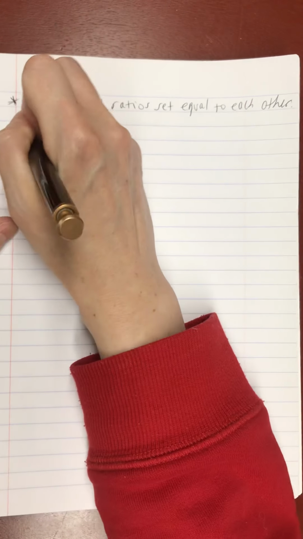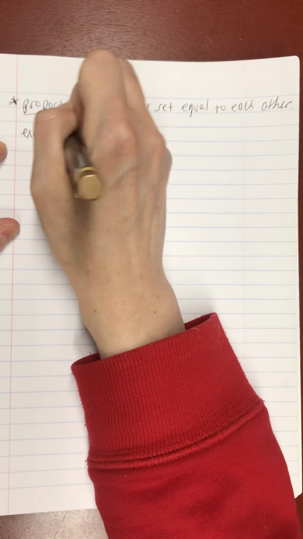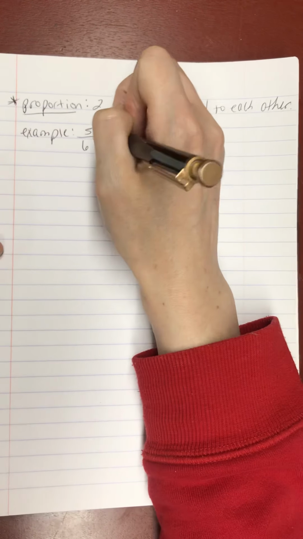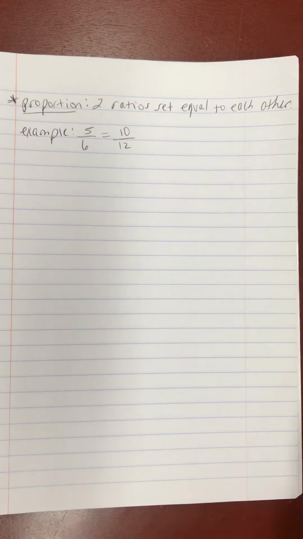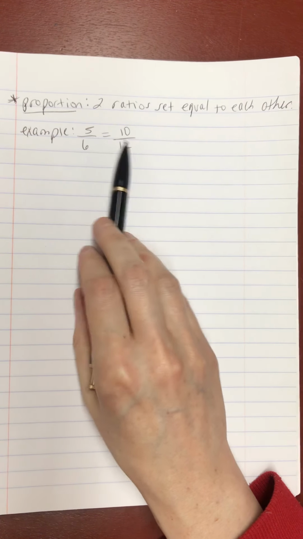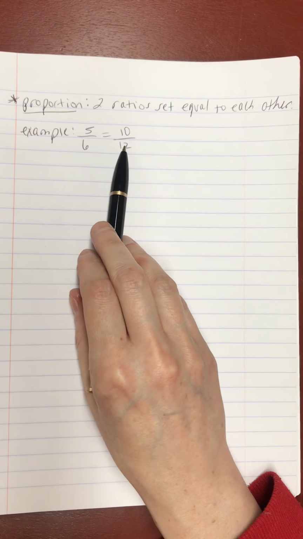So that's good. As a matter of fact, let me show you an example of what a proportion would look like that's already solved, if you want to think of it that way. This one is 5/6 equals 10/12. So right there, this example that I gave you is a proportion. There's an equal sign in between two ratios. Two ratios set equal to each other.